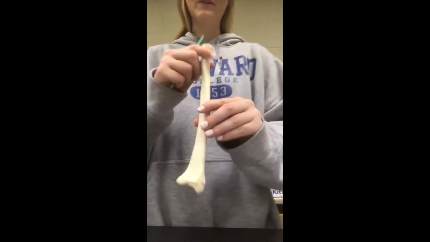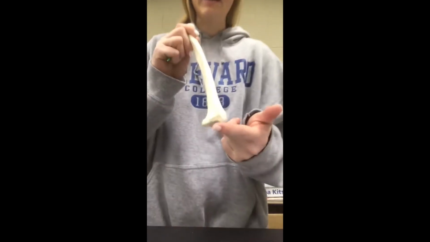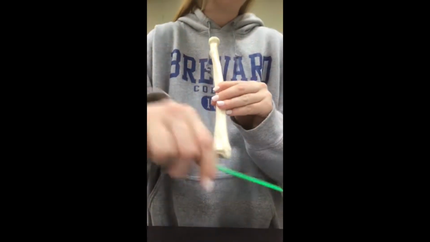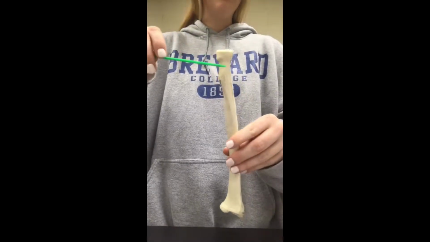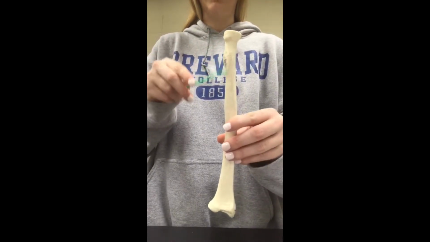This is the radius. You can tell it's the left radius because the styloid process points towards the thumb. This is the head, neck, and radial tuberosity and styloid process.